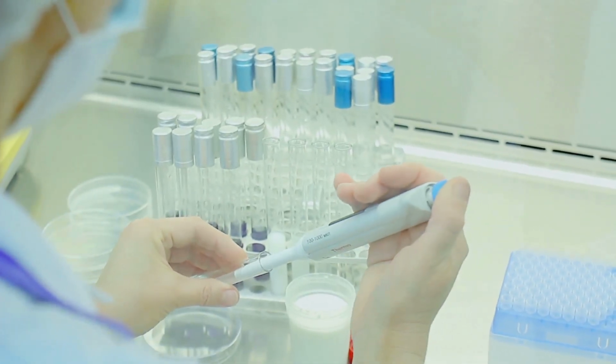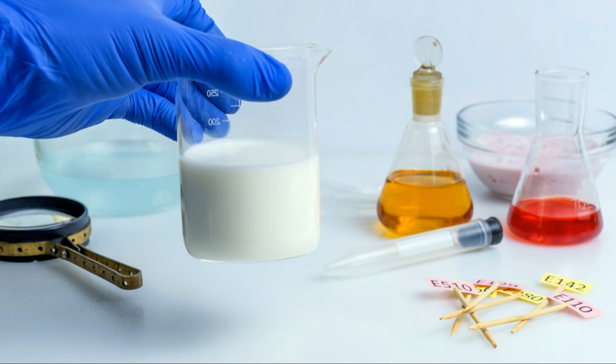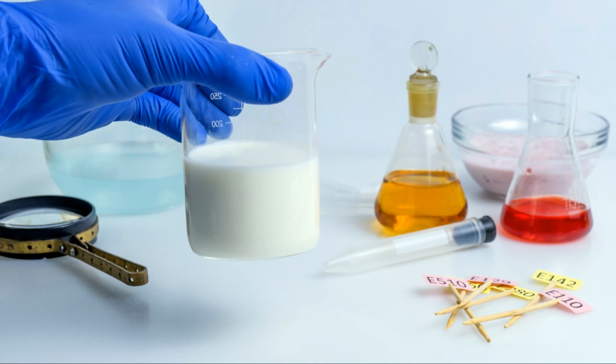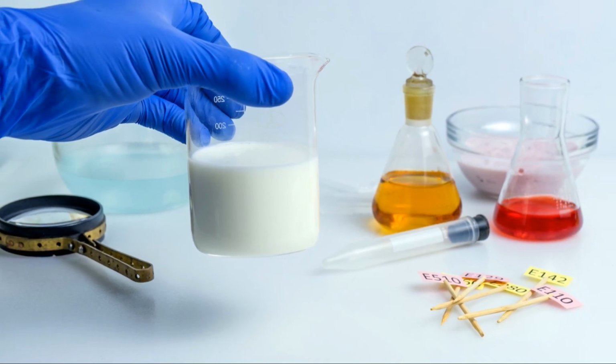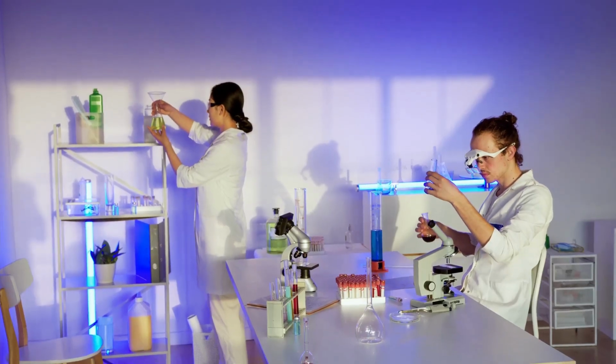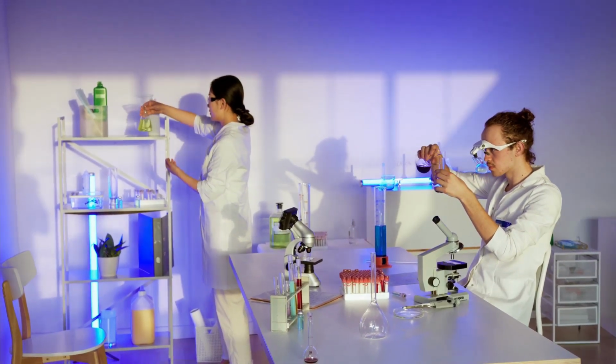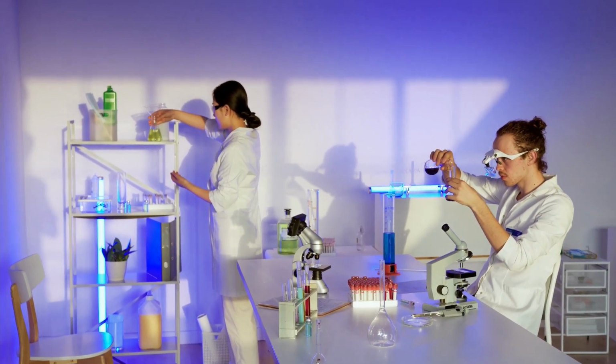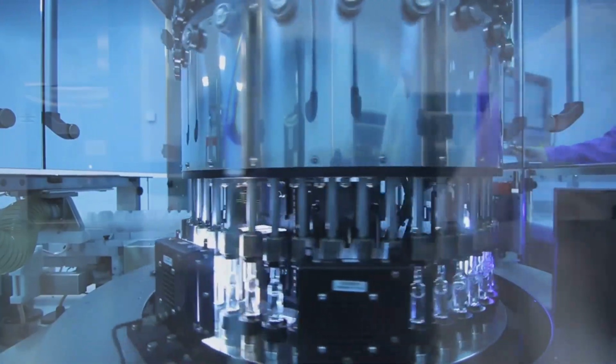In this module, we've covered key aspects of quality control, including chemical and physical analysis, instrumental techniques, good laboratory practices, and more. Understanding these elements is crucial for ensuring the safety, efficacy, and quality of pharmaceutical products.